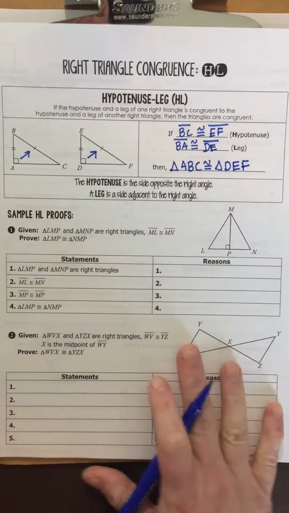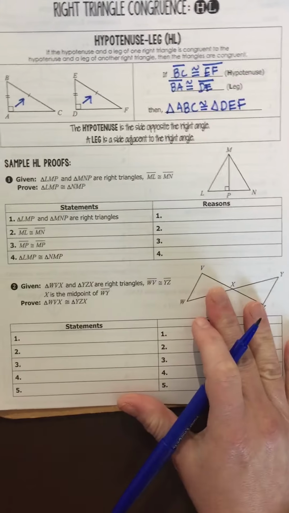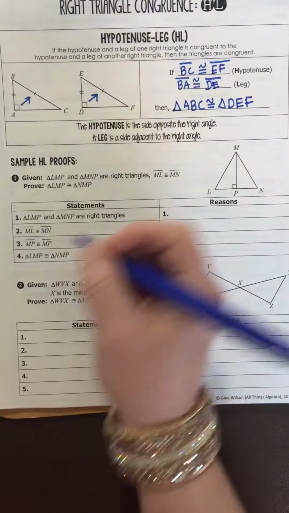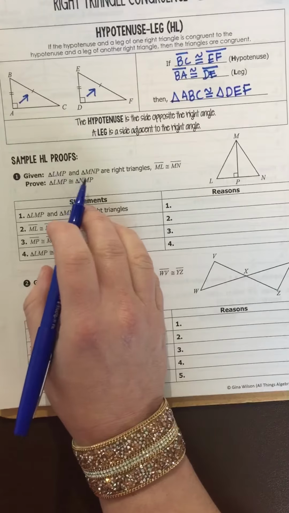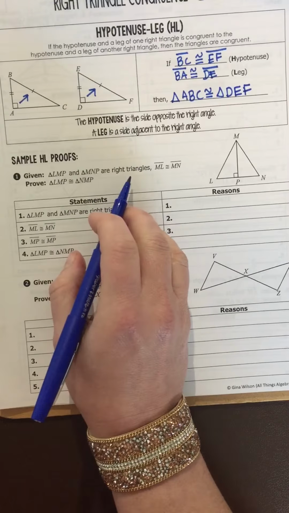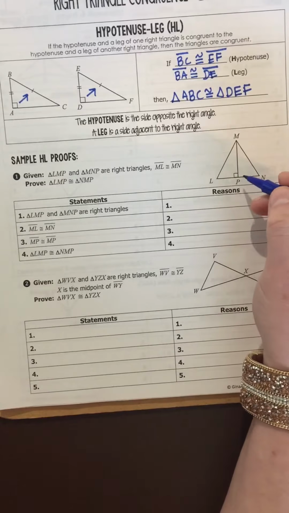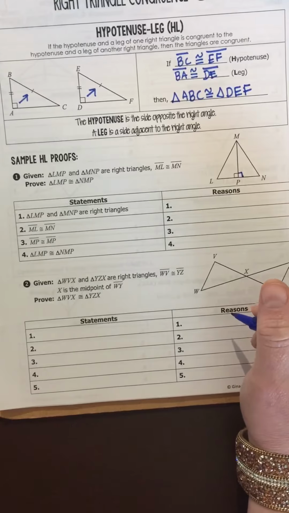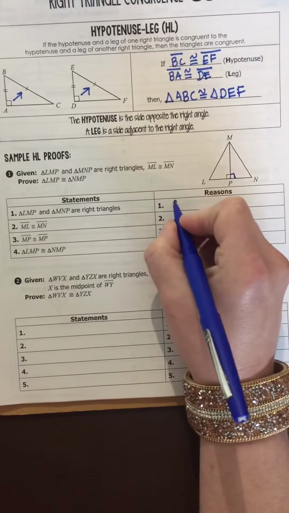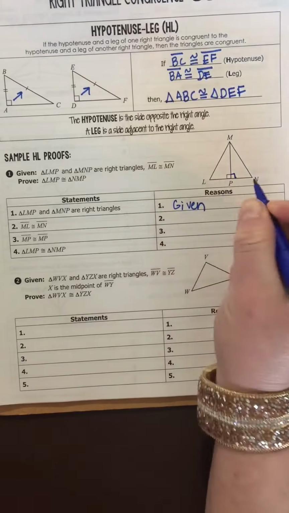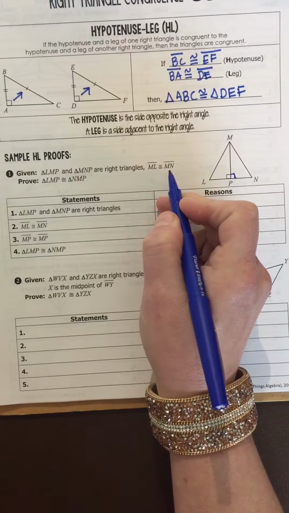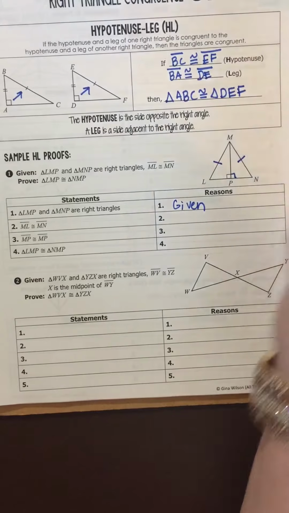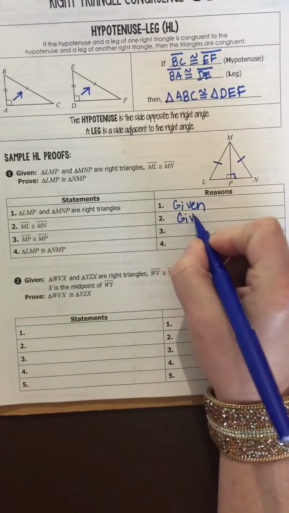It is that simple. Let's look at this first proof we have here. So they did the left side of the statements for us. They say given LNP and MNP are right triangles, and we have that right angle, so if you wanted to go ahead and put your little box over there, that would be cool. And that was given. It says ML is congruent to MN, so ML is right here. That's congruent to MN, and that is also given.